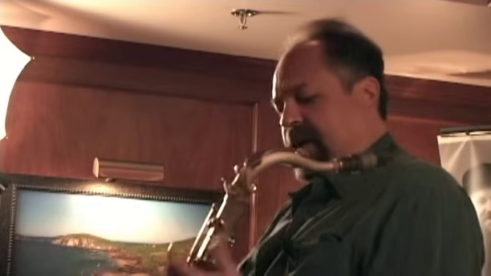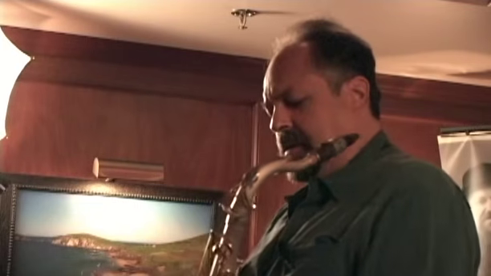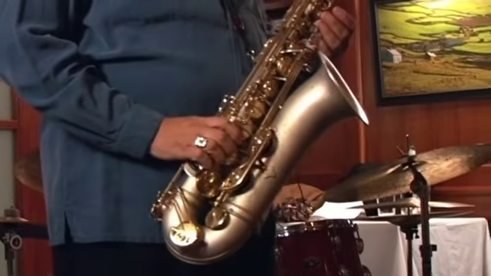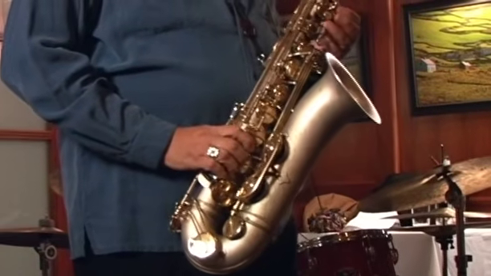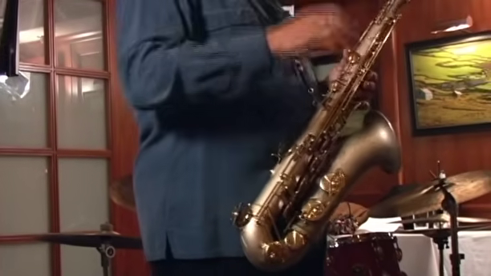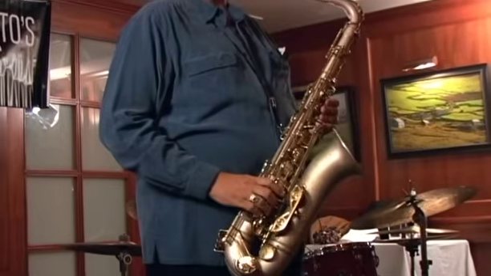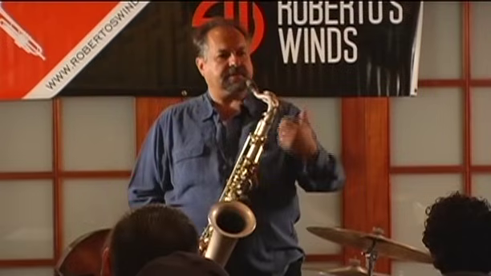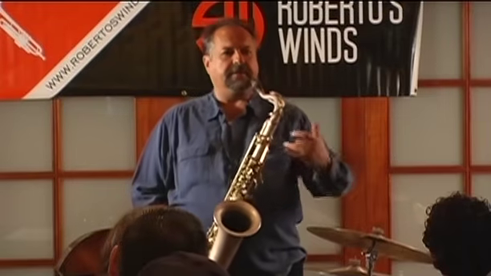I put together the idea of the pearl silver with gold keys. Years ago, the Kahn saxophones, the Chu Berry model in particular that I used to play, had a gold bell with silver body.